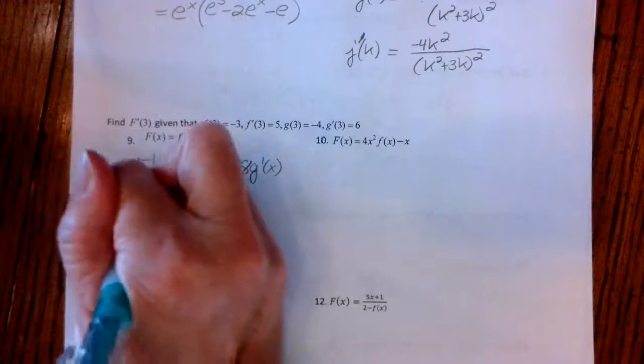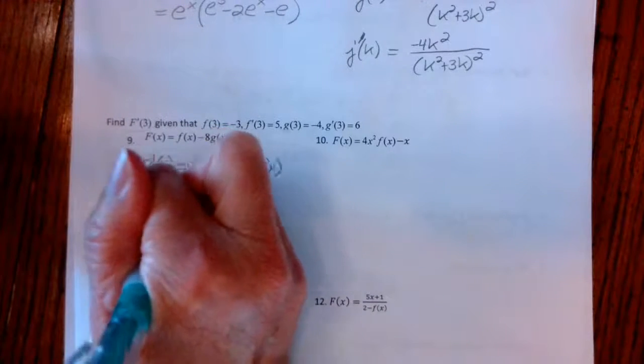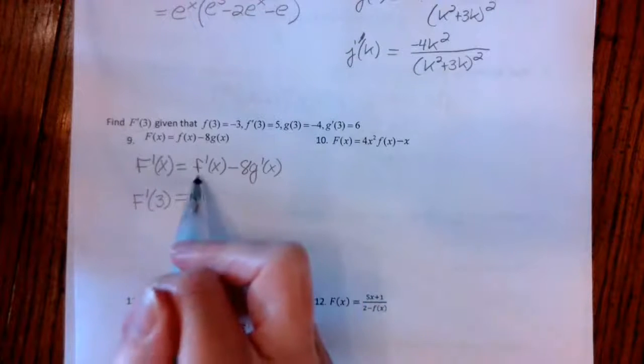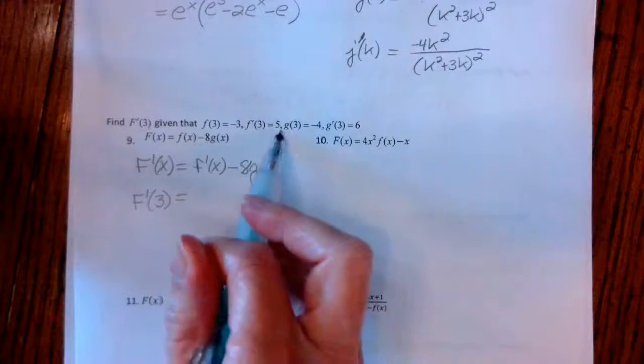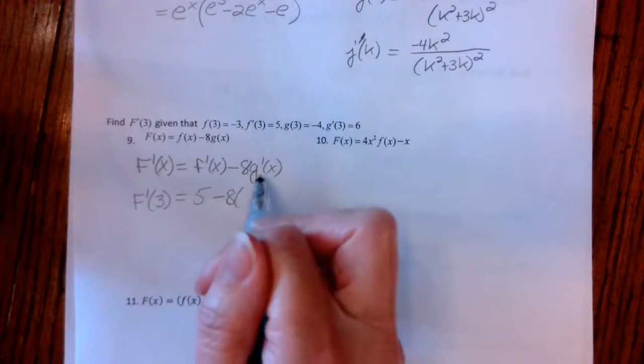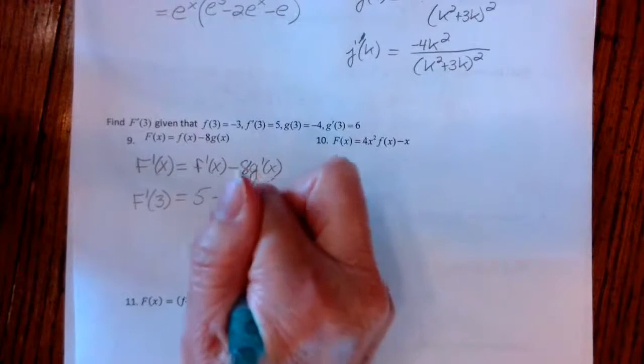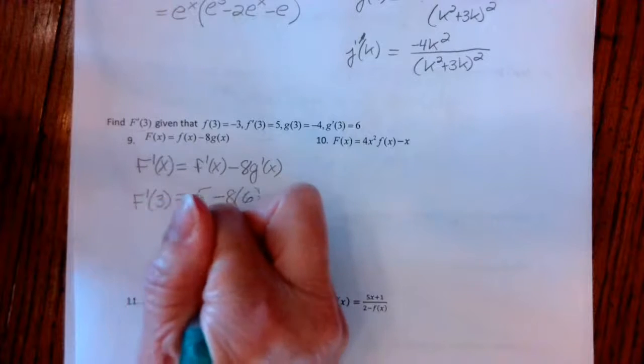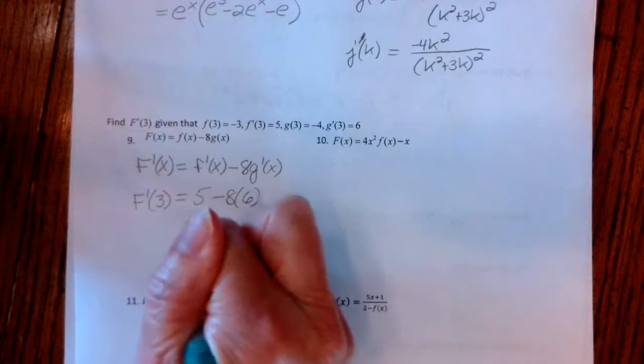Then I go for evaluating it at 3. F prime at 3 is 5 minus 8 times g prime at 3 is 6. I have 5 minus 48. I get a negative 43.